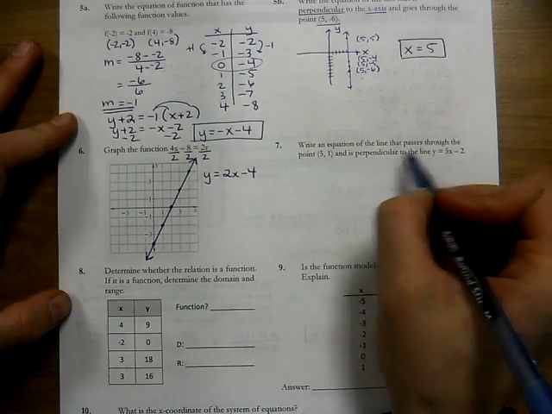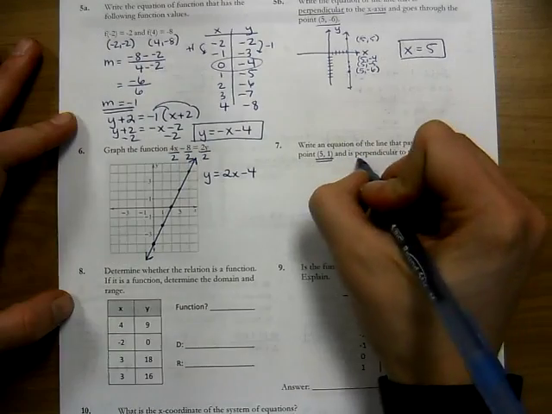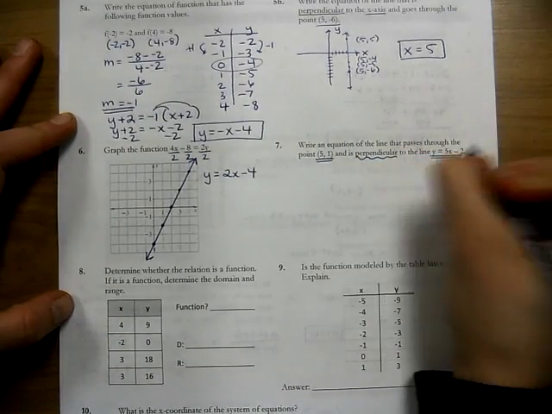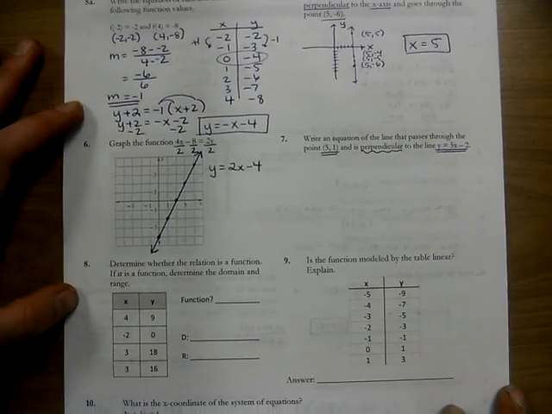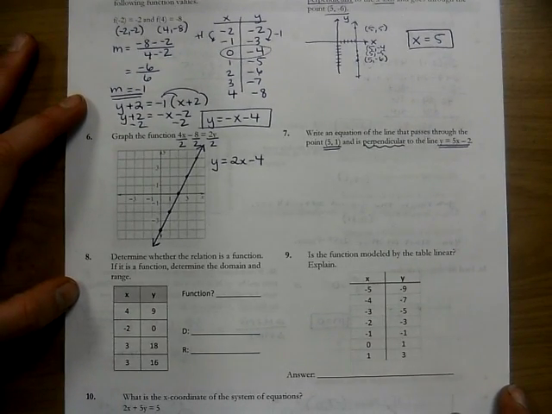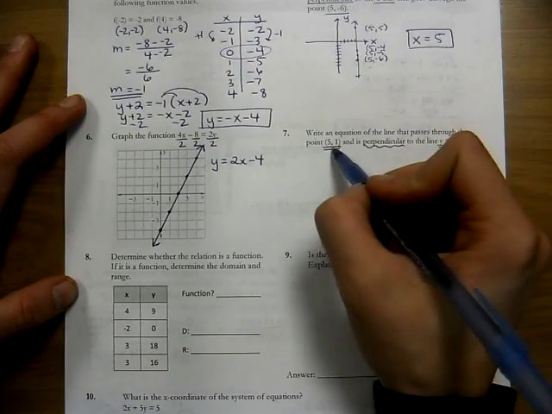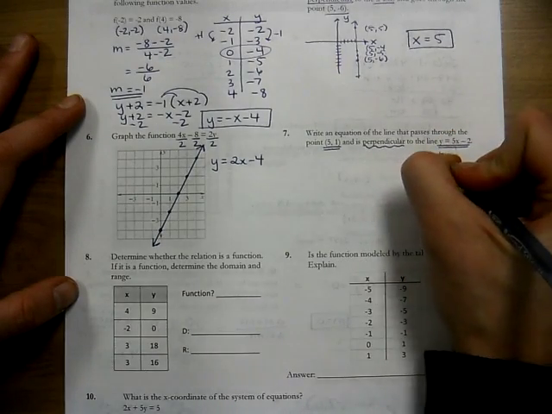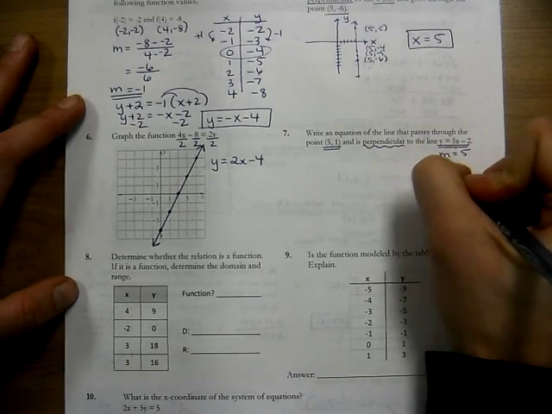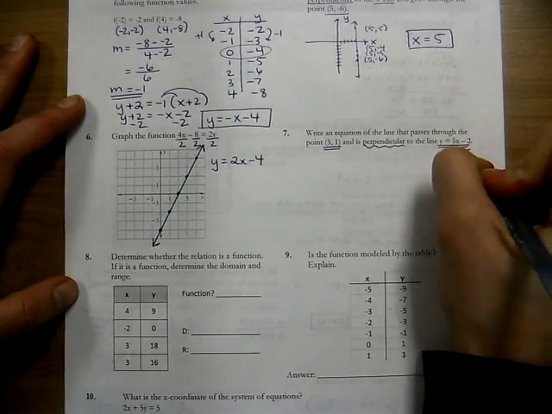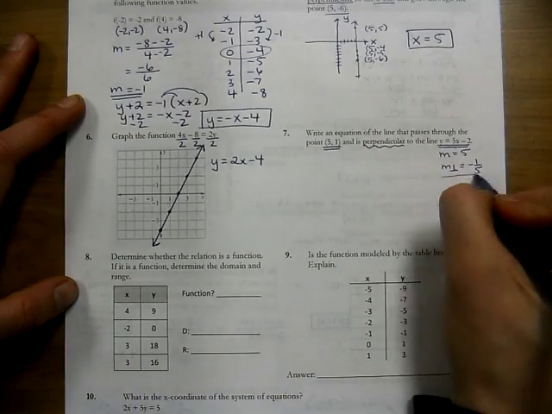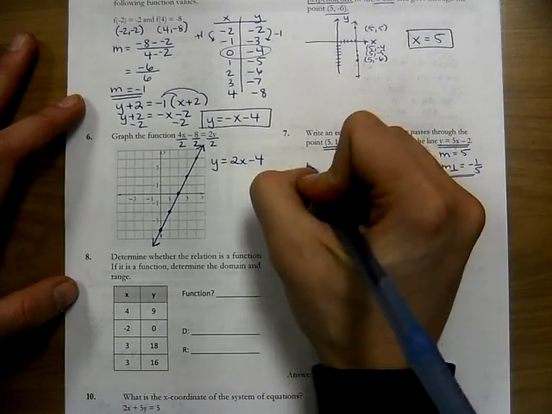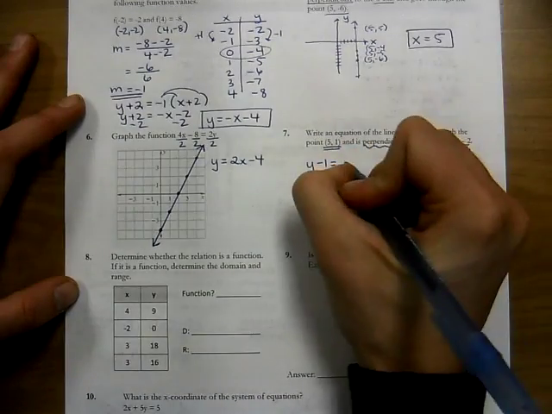So let's write an equation of the line that passes through this point. So I know it's that point, and I'm perpendicular to this line. Well, in order to write the equation of the line, we've talked about often you need the slope and a point at least. So here's the point, but to find the slope, we use the fact that we're perpendicular to this line. So if this slope is 2, the slope of the line perpendicular would be the opposite reciprocal, negative 1/2. So now I have a slope, I have a point, I can use point-slope form, and I can write my equation.